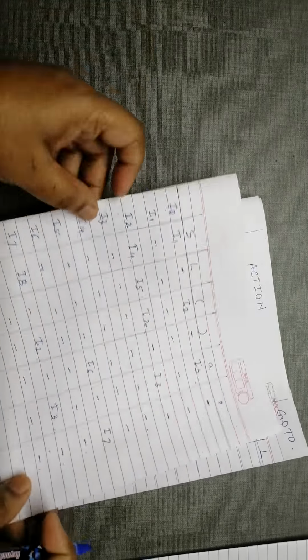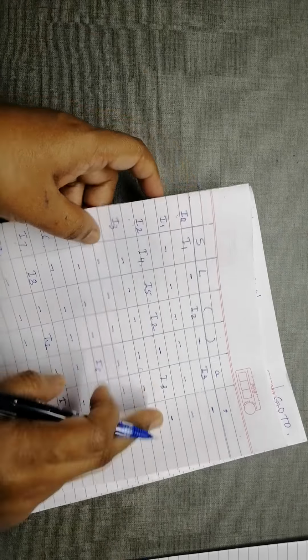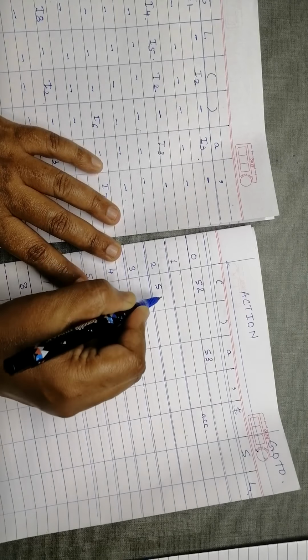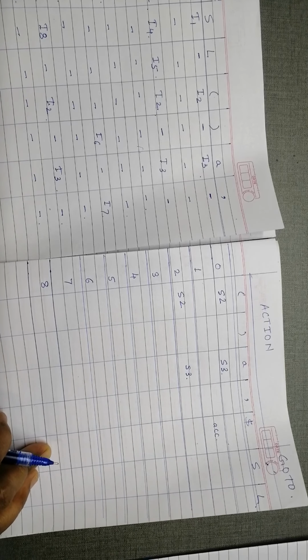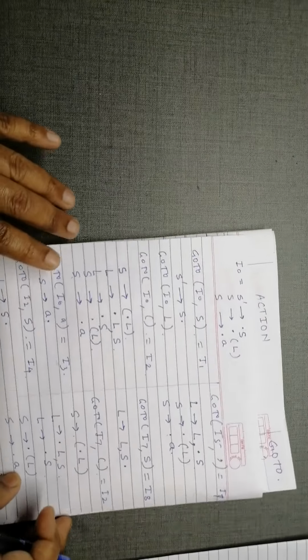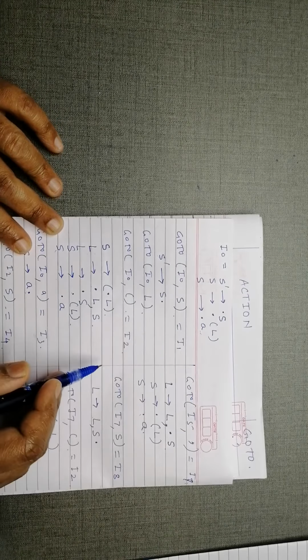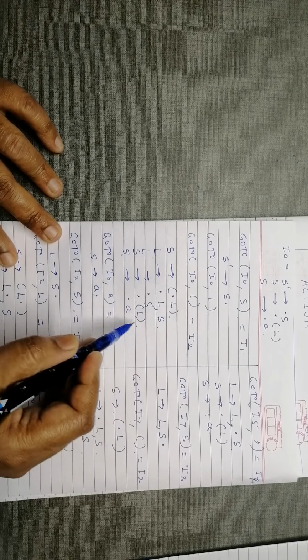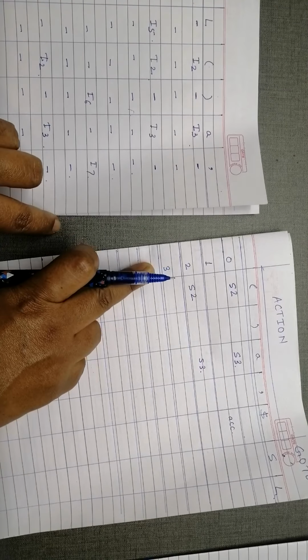Now we'll go ahead with 2. State 2 has these two transitions with the terminals, that is opening bracket and A. So it will again get S2 here and S3 here, shift actions. Further, in I0 and I2, we can see I0 is not having a dot at the end of any of these elements, and even in I2 there is no dot at the end. So these two are not having any reduce action.